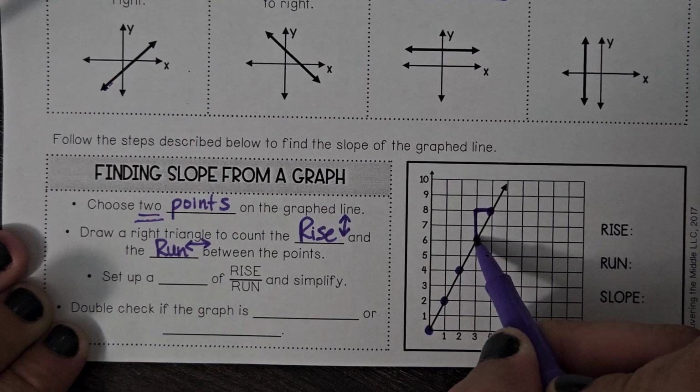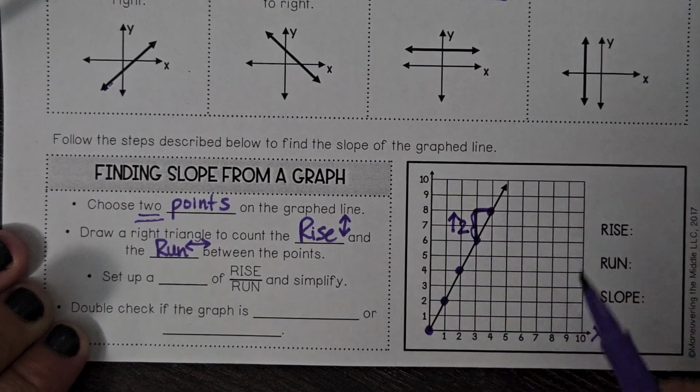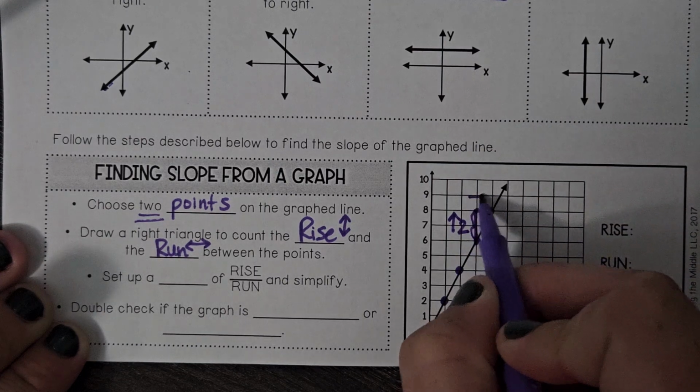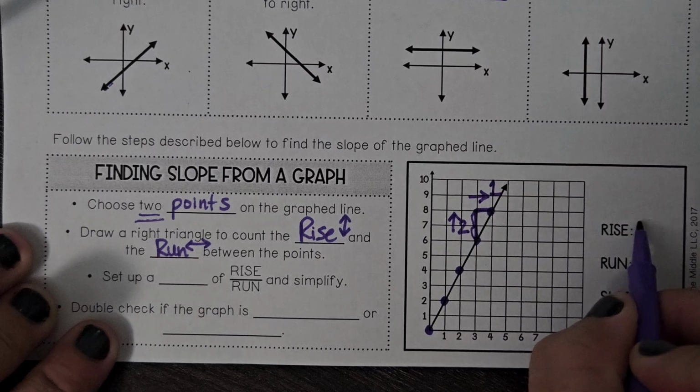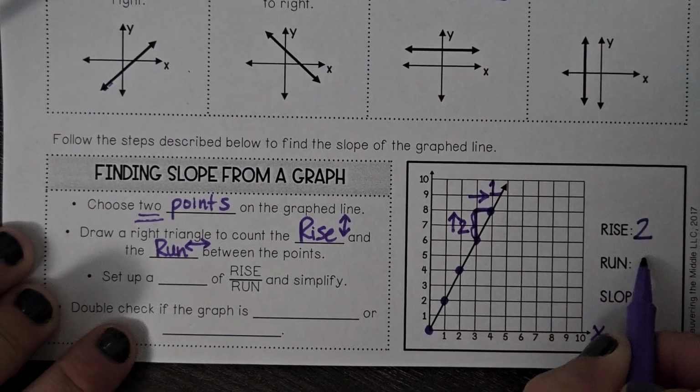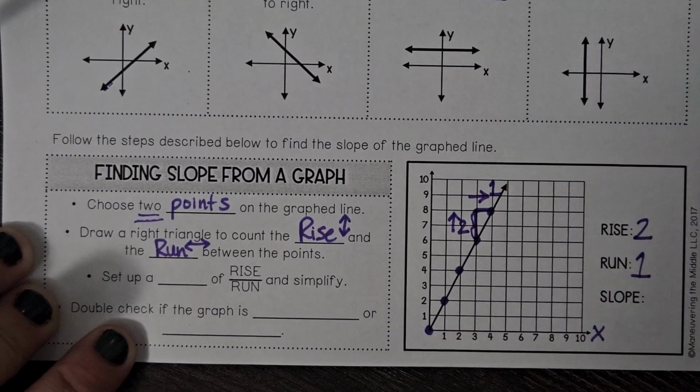So my rise talks about going up 1, 2 spaces. I'm going to go up 2 numbers, and then I'm going to go to the right 1 number. So my rise is a positive 2. My run is a positive 1.